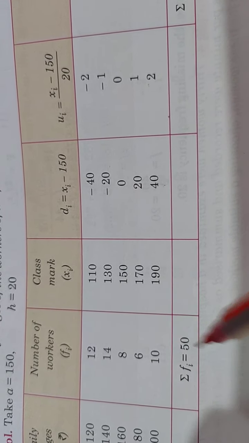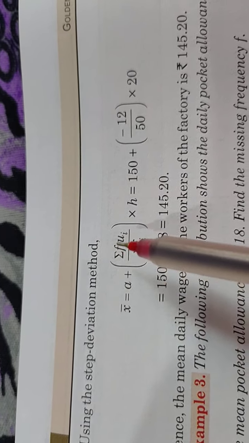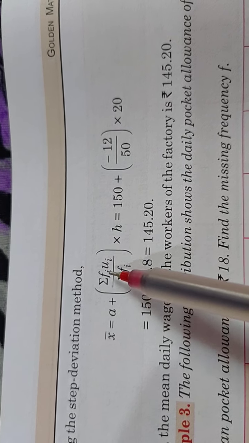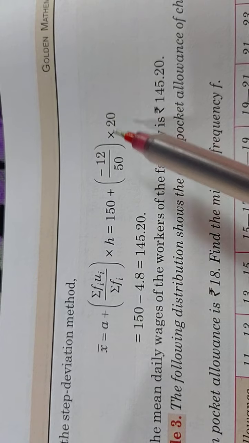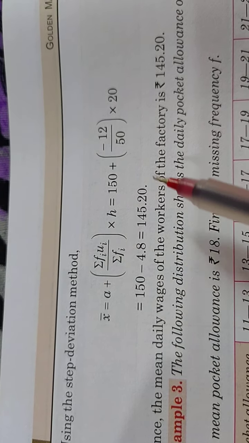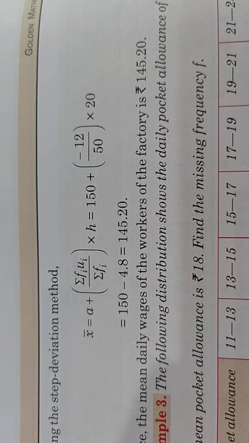And then apply the formula. So use the step deviation formula. It is x bar equals A plus summation of fi ui upon summation of fi, into h. Substitute all the values and you will get the mean daily wages of the workers. So like this we can use the formula.